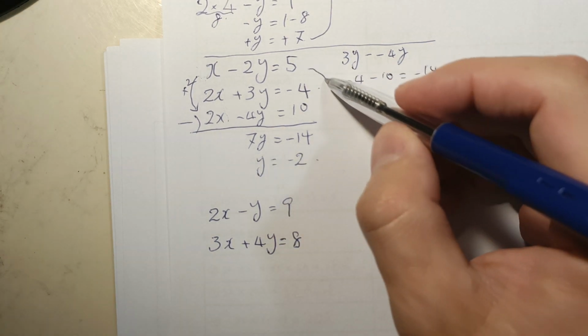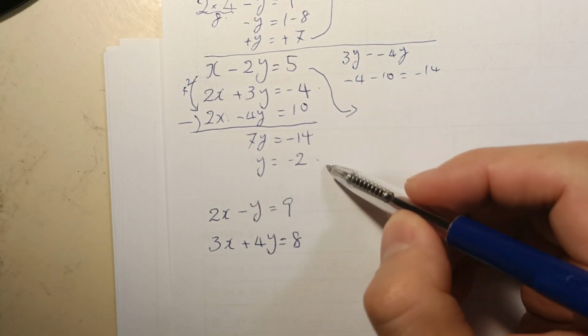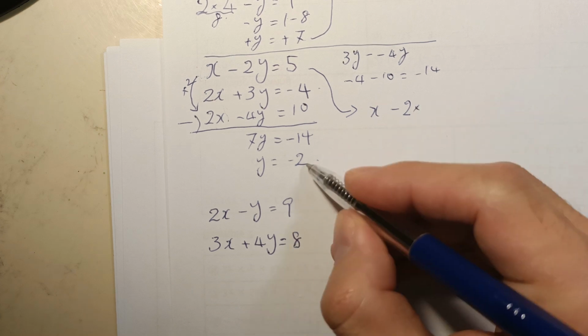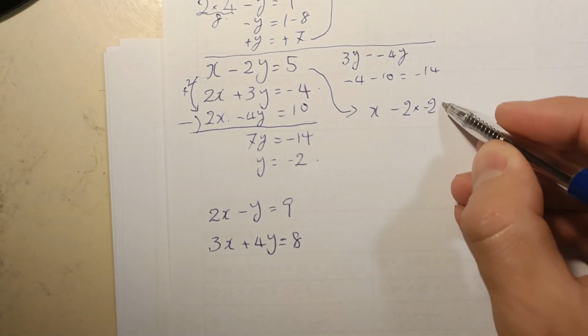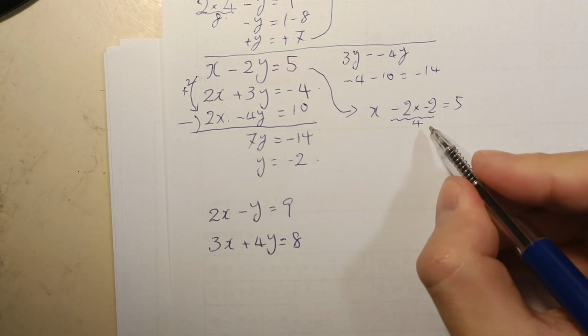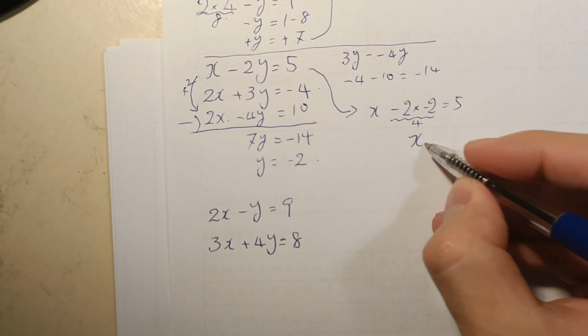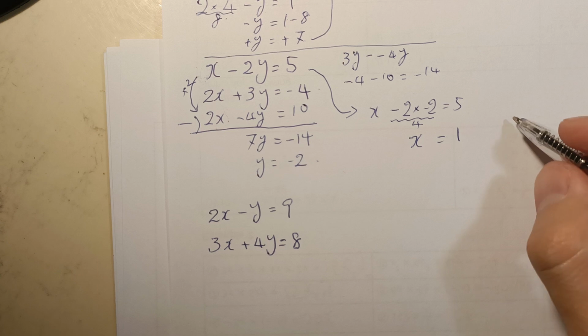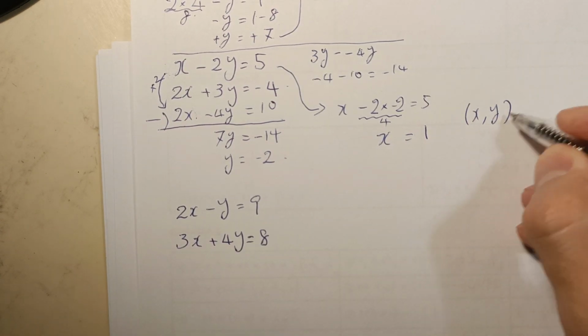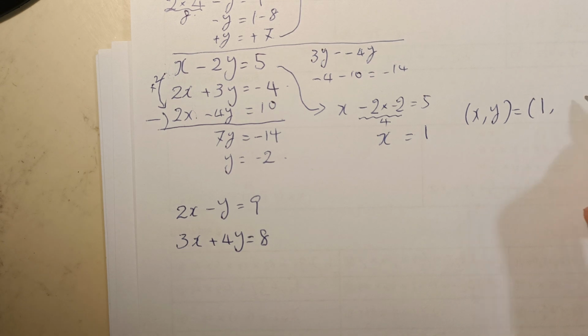Then we need to put this value into here. So x minus 2 times by negative 2 equal 5. This one is 4, so you take 4 away from both sides, x equal 1. So the answer is x equal 1, y equal negative 2.